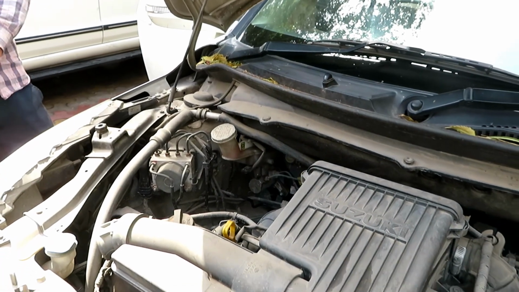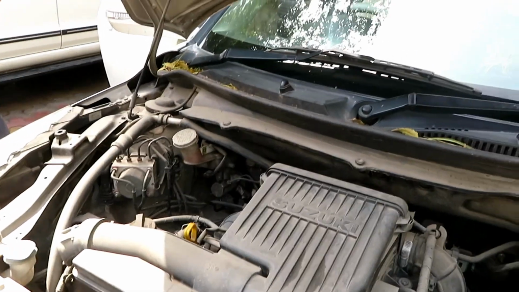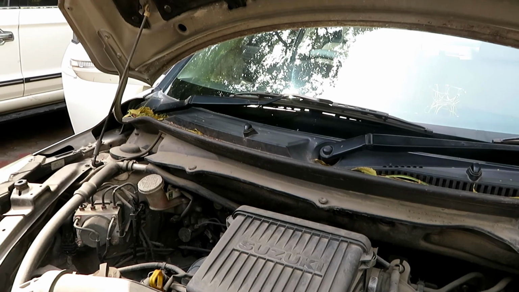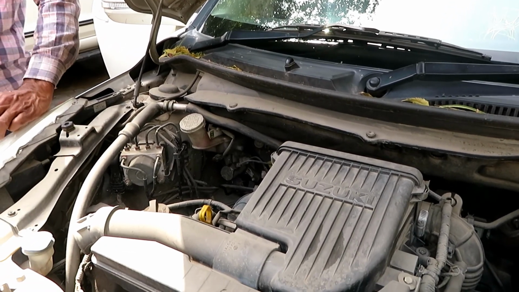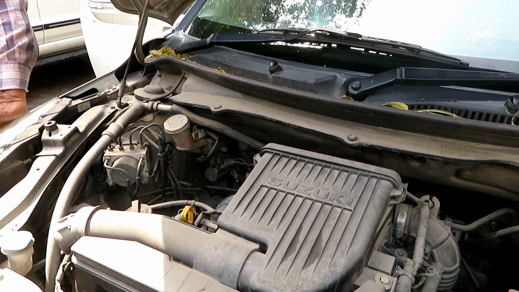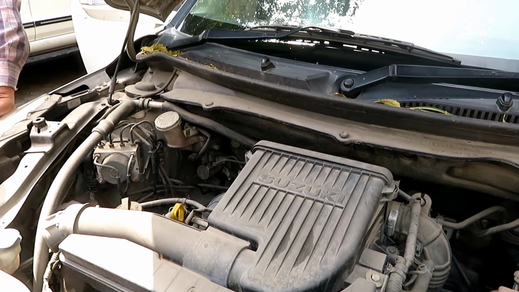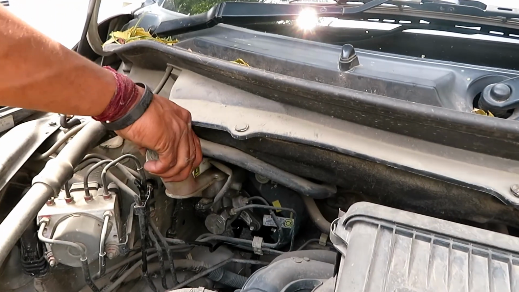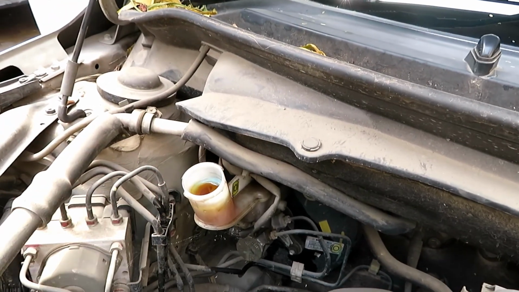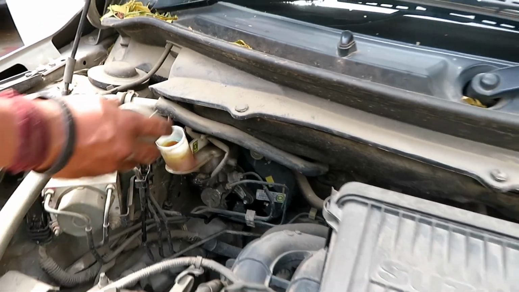So here you can see where the brake fluid is kept. This is basically a hydraulic fluid. This is the small container where the braking fluid is added. Here we can see that the brake fluid is still there, so we do not need to add more brake fluid.